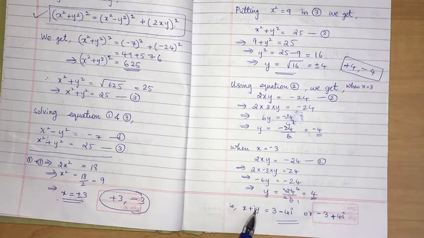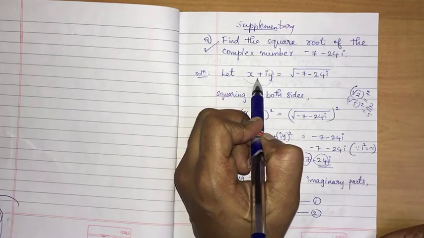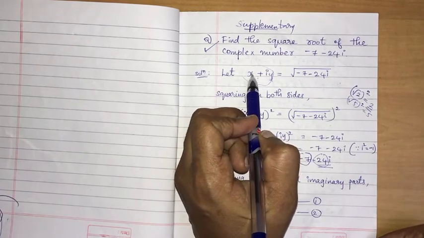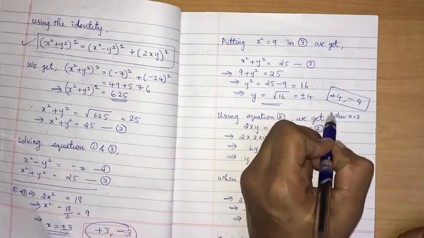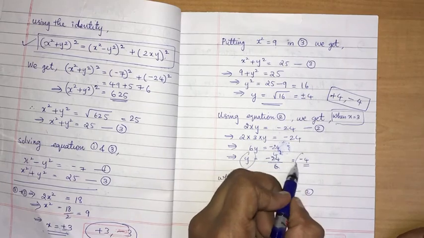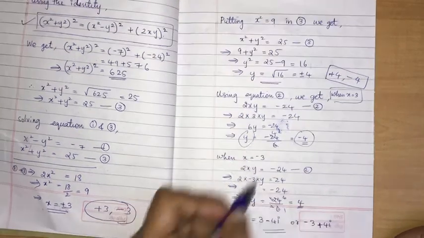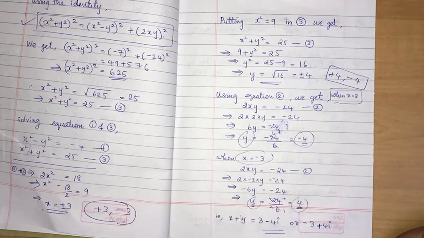So that is x plus iy. That was your first form. Okay, so you got the values: when x is positive, you have to take the value of y as negative, and when x is negative, you have to take the value of y as positive. That is how you have tried the equation. When x is positive, y is negative. How does the i come here?